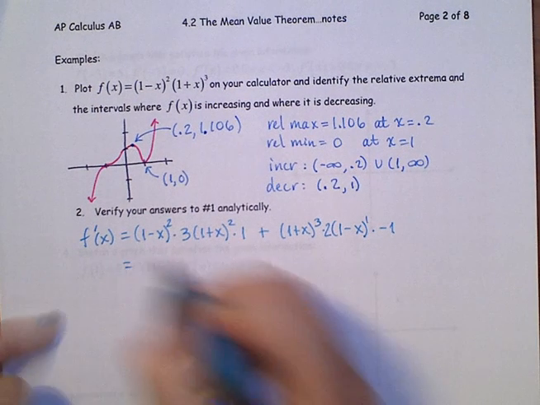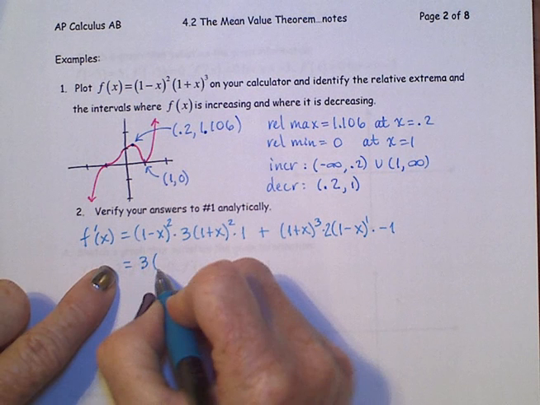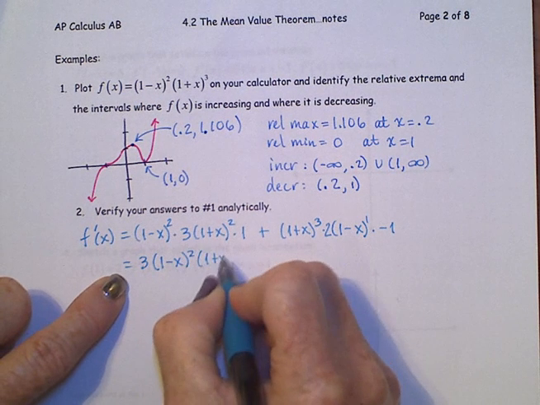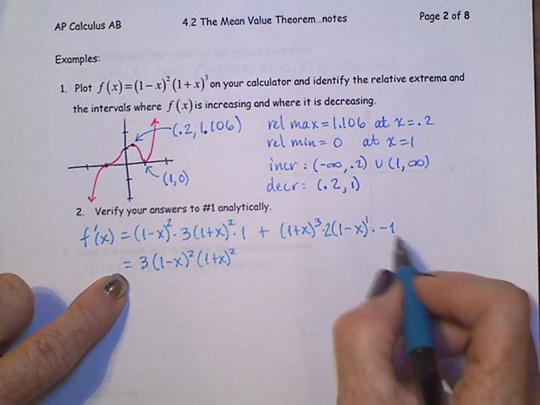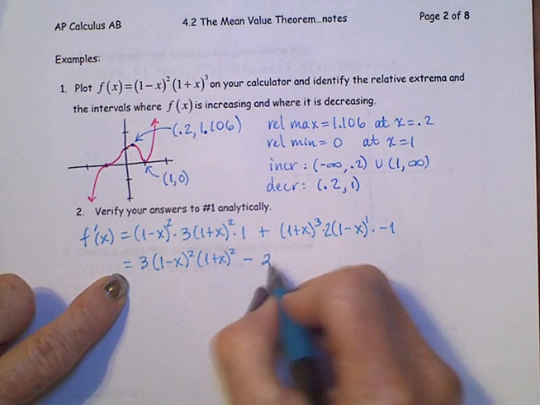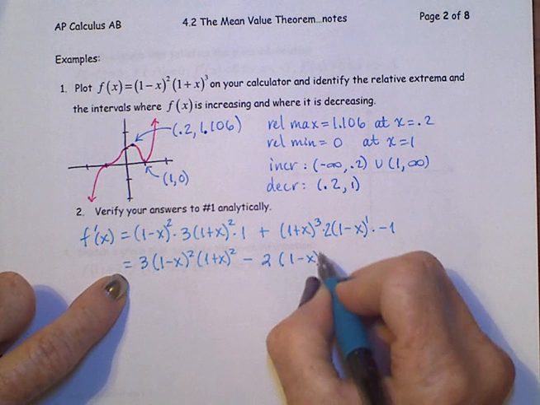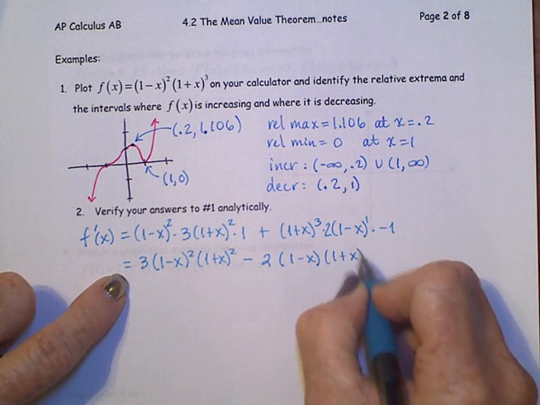Cleaning this up a bit, we see 3 times the (1 minus x) quantity squared times the (1 plus x) quantity squared. Over here, minus 2 times a (1 minus x) to the first and a (1 plus x) cubed.